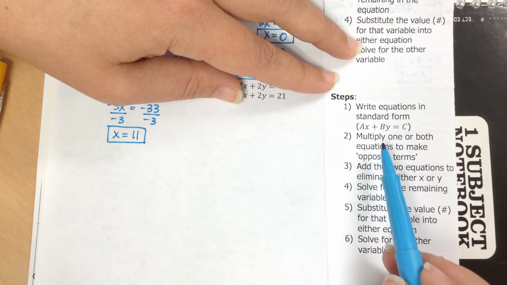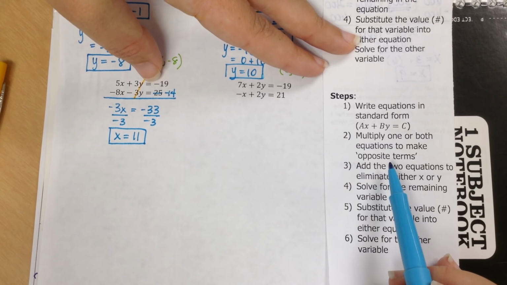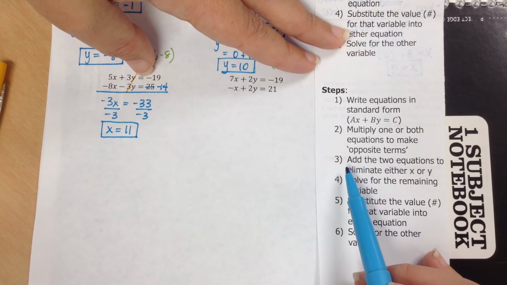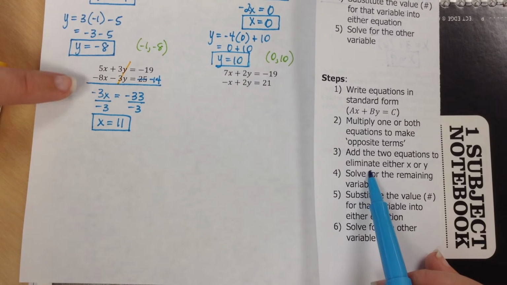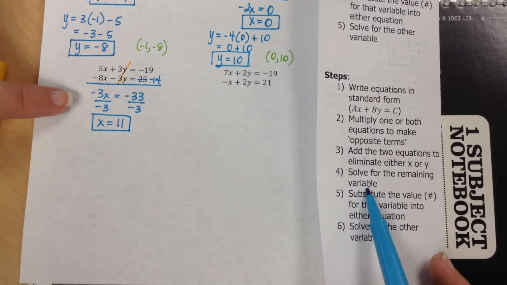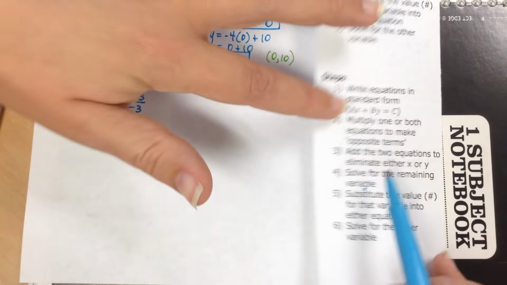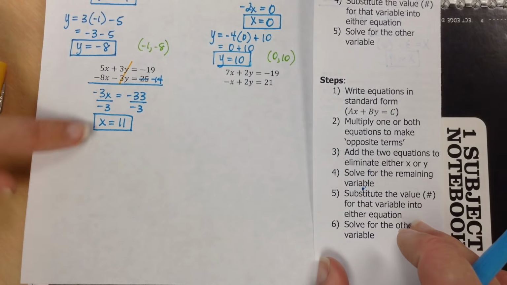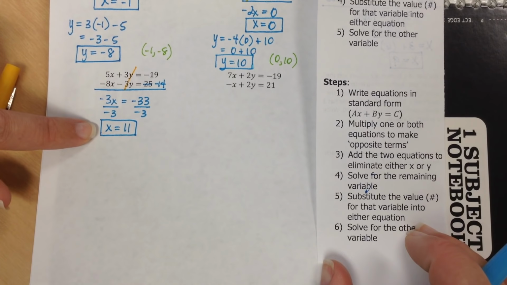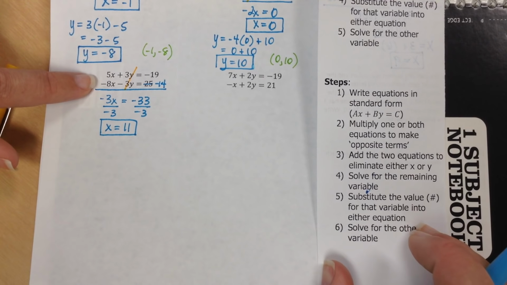Okay, so multiply one or more equations to make opposite terms. We didn't need to do that because the terms were already opposite. Step 3 says add the two equations to eliminate x or y, which is what we did. Solve for the remaining variable. We did. We solved for x. Step 5 is substitute the value into either equation. So just like we did before, once you know one of these, you can just plug back into either of the equations to find the other variable.